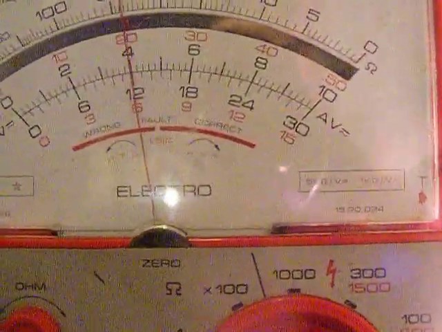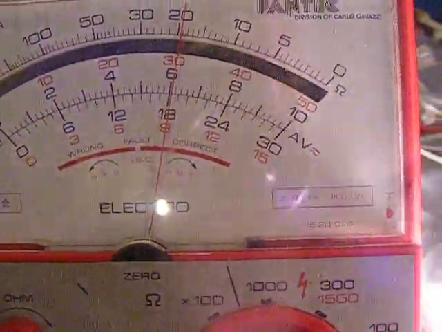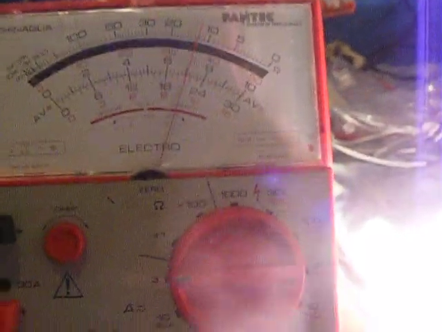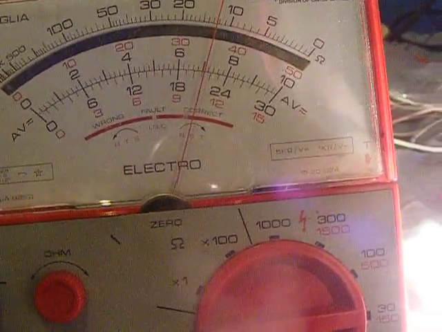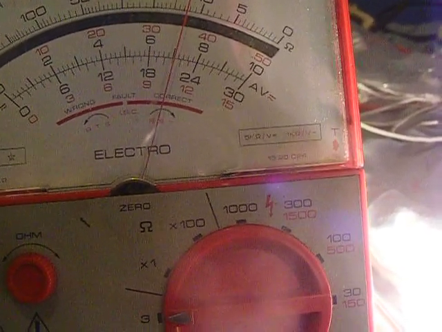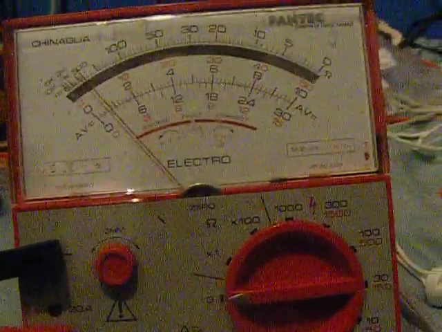So this is on the 3 amp scale. So it's 3 amps, 1.2, 1.8, so it's roughly taking about 2 amps to give a reasonable brightness. So I'm going to turn that down now, so you can see for yourself that's taking roughly 2 amps on one lamp. I'm just going to hold you there while I change that halogen lamp for an LED.